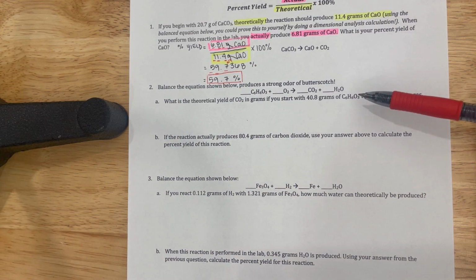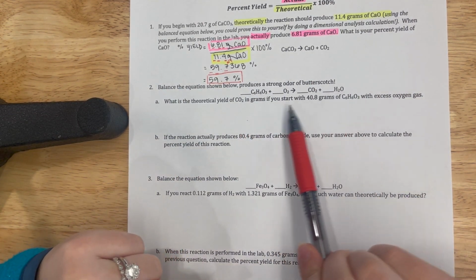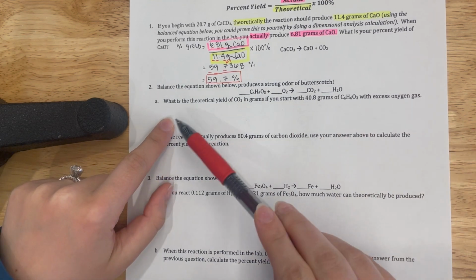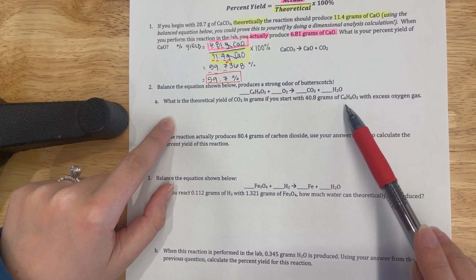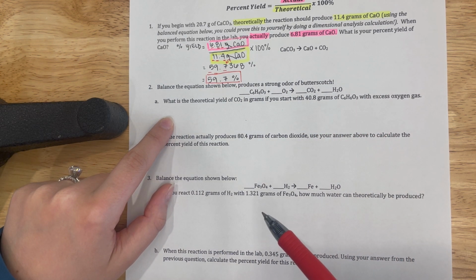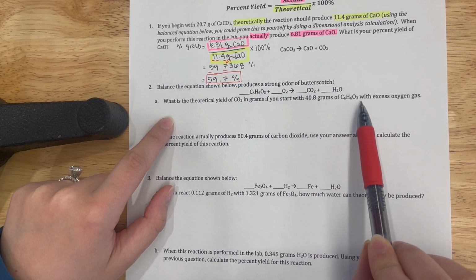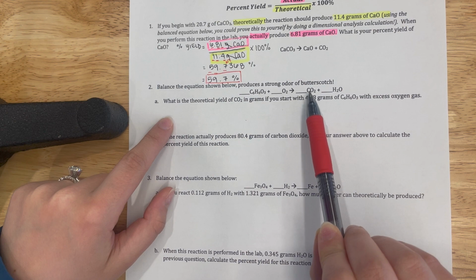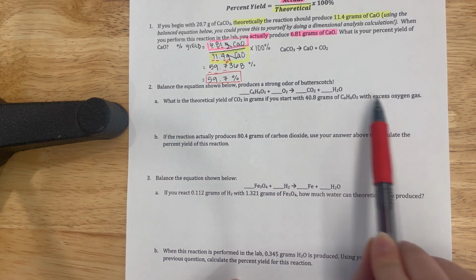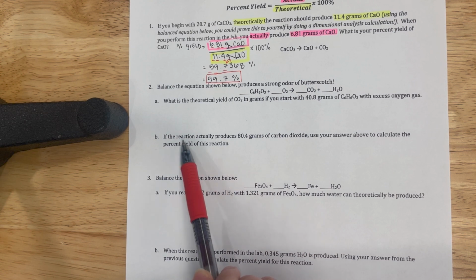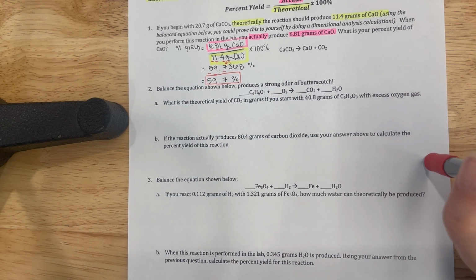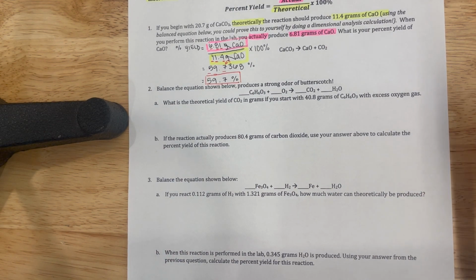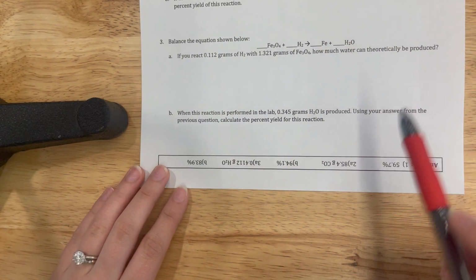If we look at this, it gets a little bit harder. You've got to start by balancing that. And then we want to know what is our theoretical yield of CO2 in grams if we start with this many grams of C6H6O3, right? So you're going to go from grams to moles, moles to moles, moles to grams, and then you've calculated your theoretical. They tell you how many you actually produce, and you can use that to calculate your percent yield, right? So it breaks it up into 2 steps for you, and then you're going to continue to do the same type of thing for number 3. All the answers are at the bottom of this worksheet.